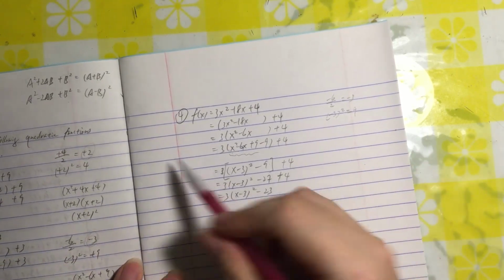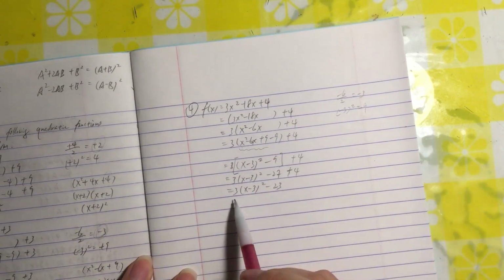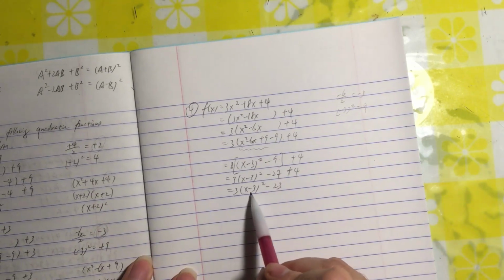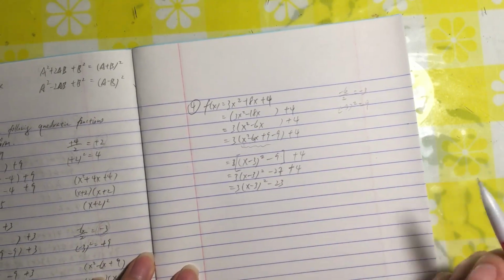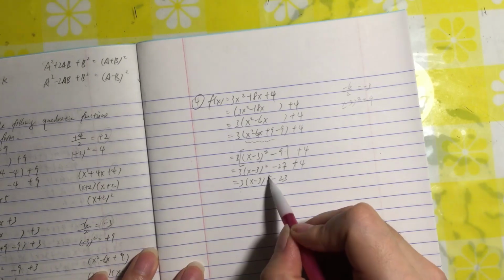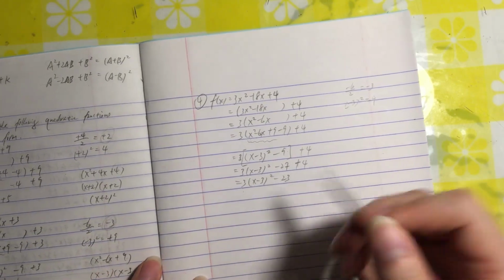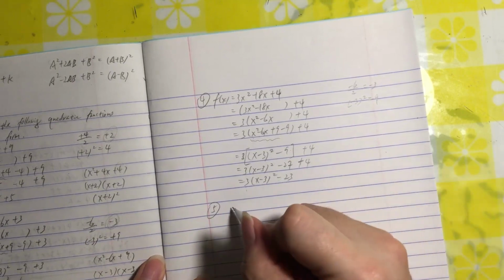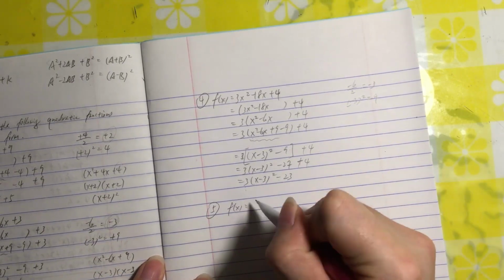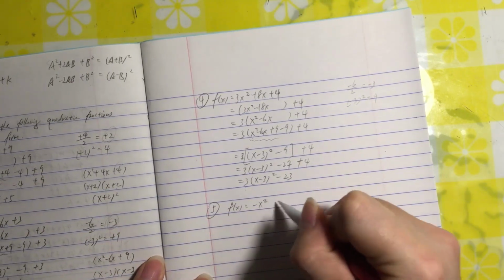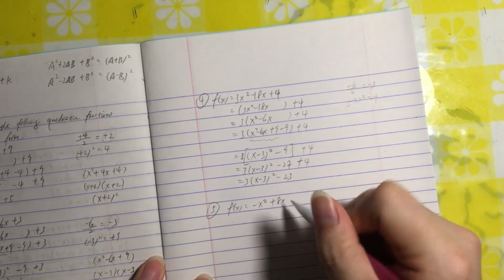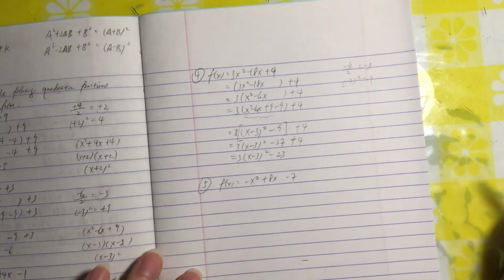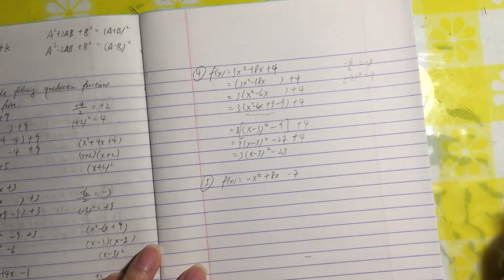That's how we write this function in the standard form. That's in the standard form: a times x minus h squared plus k. Next example. F of x equal to negative x squared plus 8x minus 7. How can we write this function in the standard form?